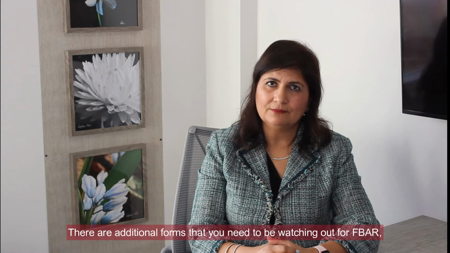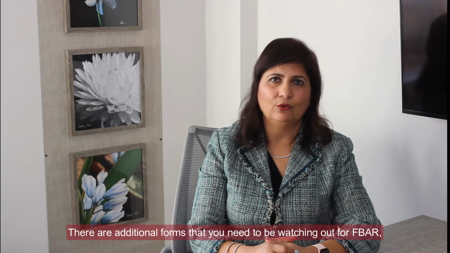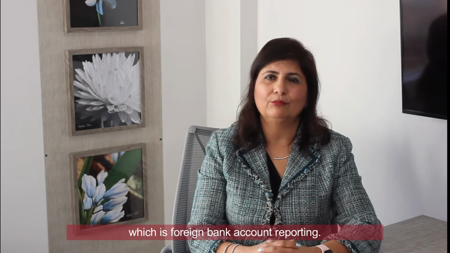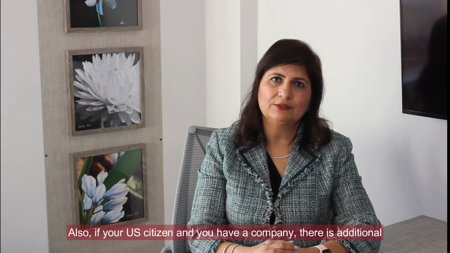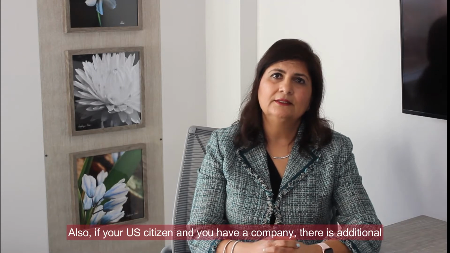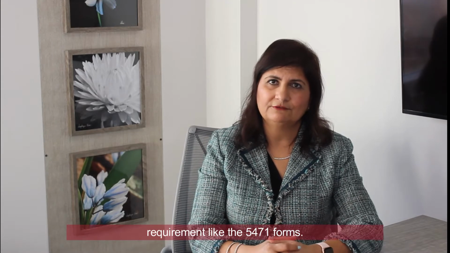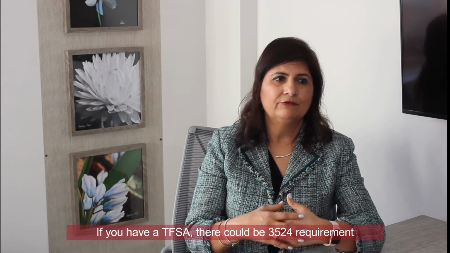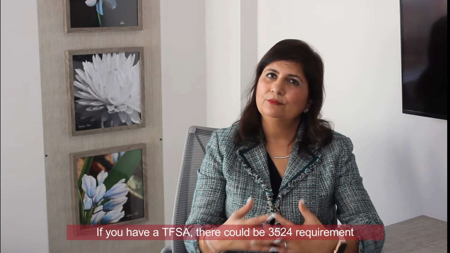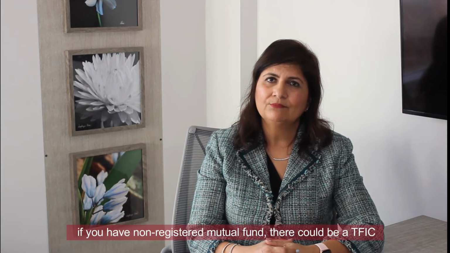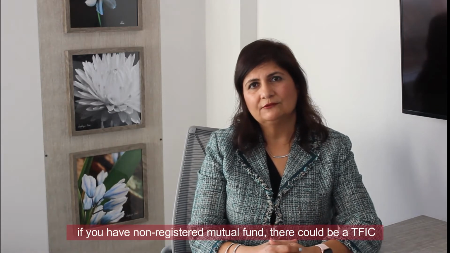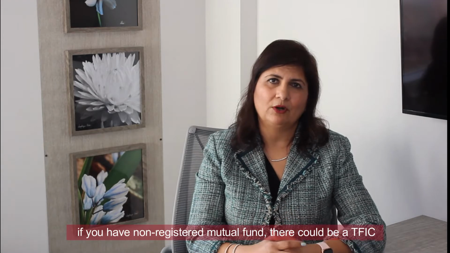There are additional forms that you need to be watching out for, FBAR, which is Foreign Bank Account Reporting. Also, if you're a US citizen and you have a company, there is additional requirement like the 5471 forms. If you have a TFSA, there could be a 3520 form requirement. If you have non-registered mutual fund, there could be a PFIC requirement.